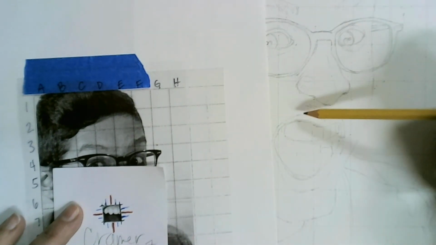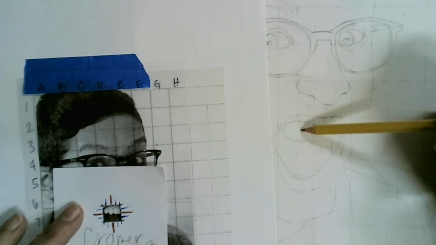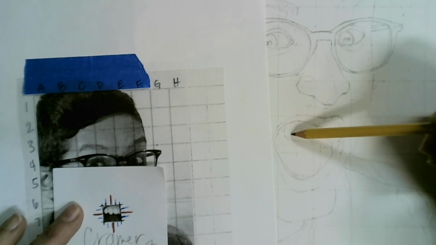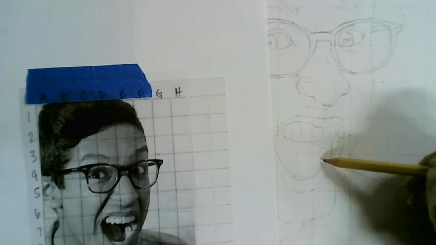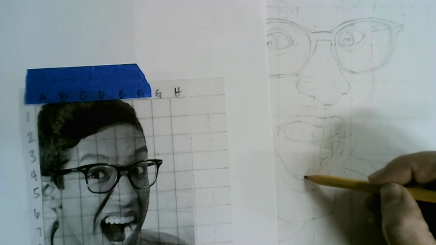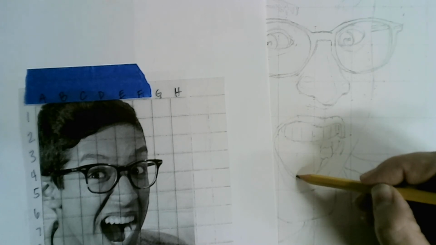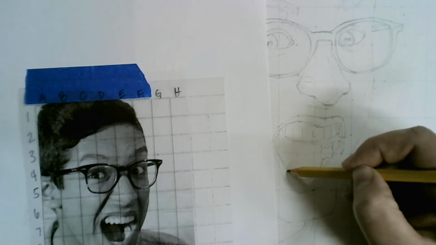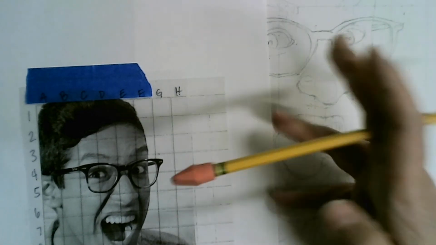Looking like not quite halfway, but close. Okay, like half of halfway. Those little cute fingers. Okay, and then he has a molar there, and then it kind of curves there. Up here I can see like one tooth, little piece of one. Okay, I'll clean that up when I actually shade.